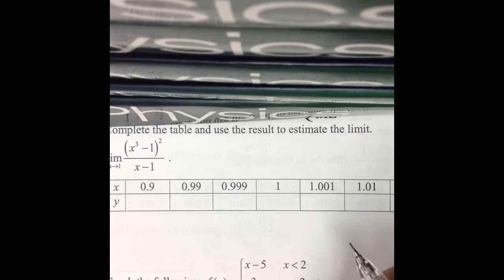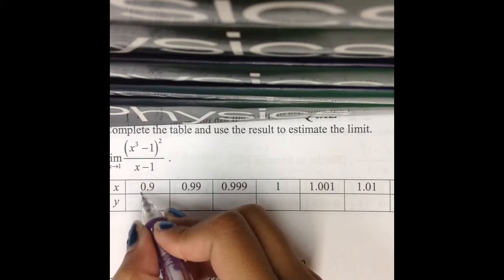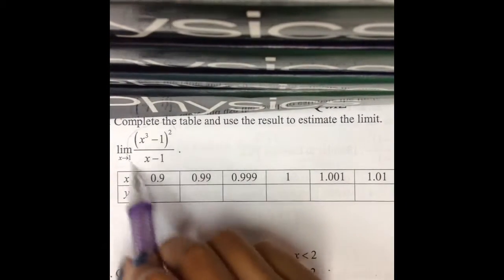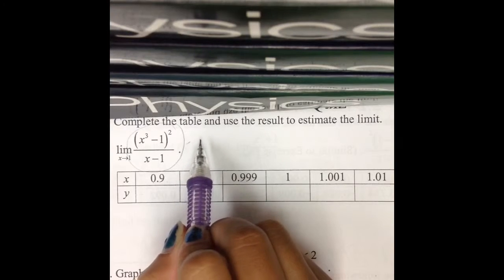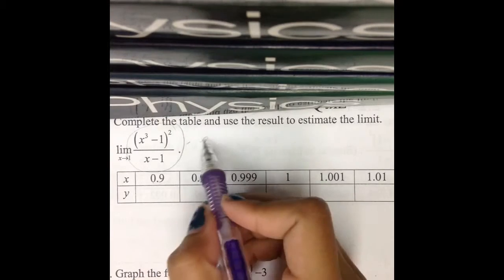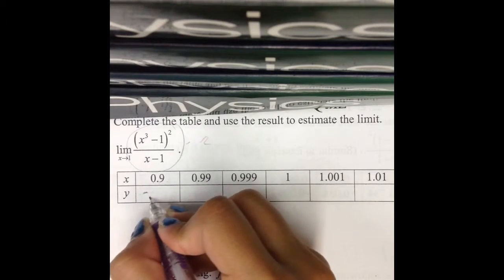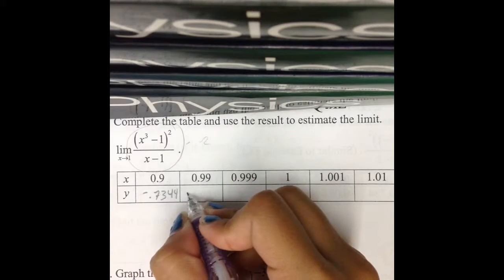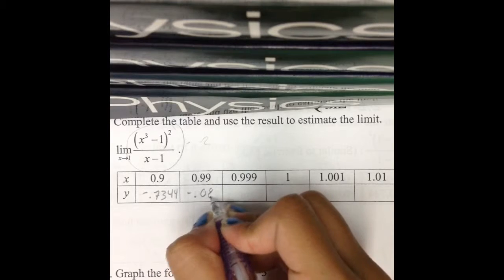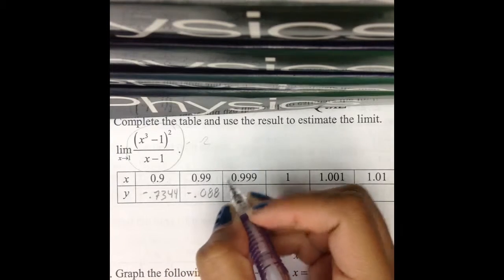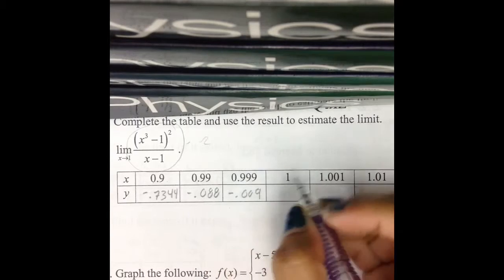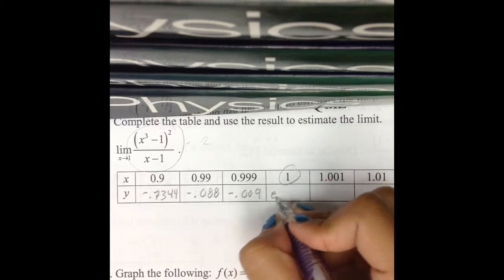Okay, for this one we have to complete the table to estimate the limit. So the first one, you plug this function into your calculator and you use the table, and you get negative 0.7344. For the next one you get negative 0.088888. For the next one you get 0.009, and for 1 you get error.